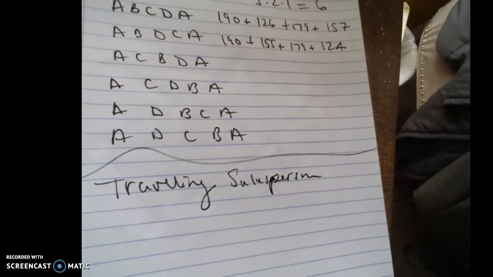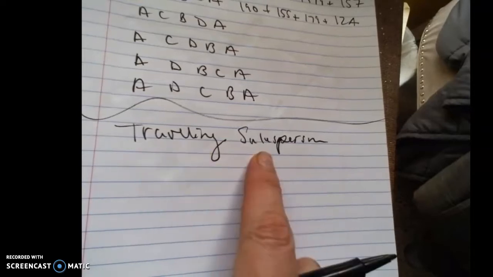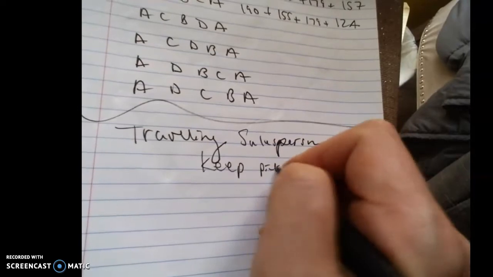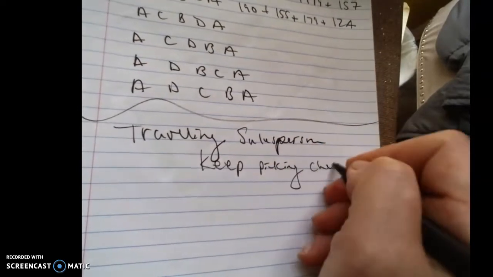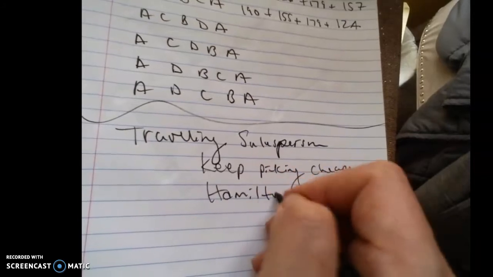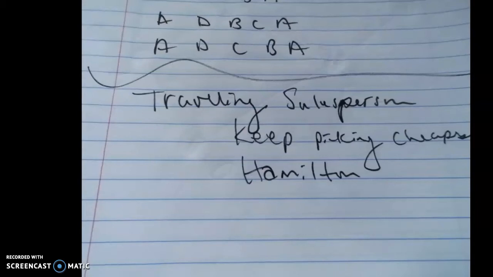So if humans are going to do it, and we have a lot, it's probably better just to do the Traveling Salesperson, where you keep picking the cheapest until we get home. And again, remember, this goes with Hamilton. So we only have to get to every city, and then we don't get home. So, okay, I had to edit a little bit there, so if it glitched, I'm sorry.